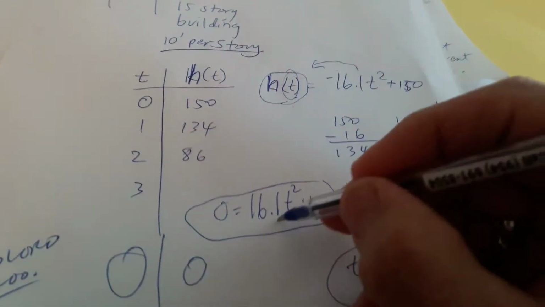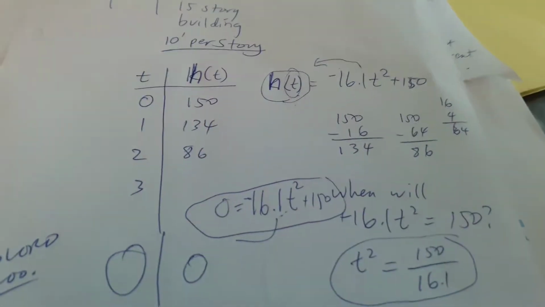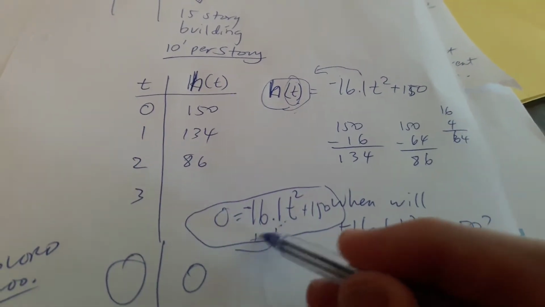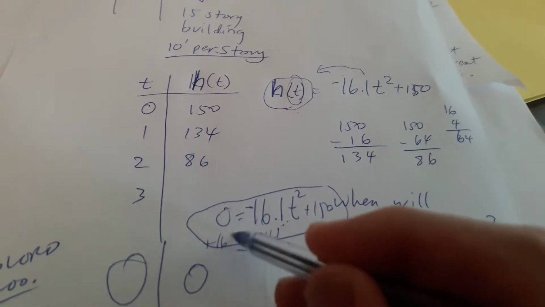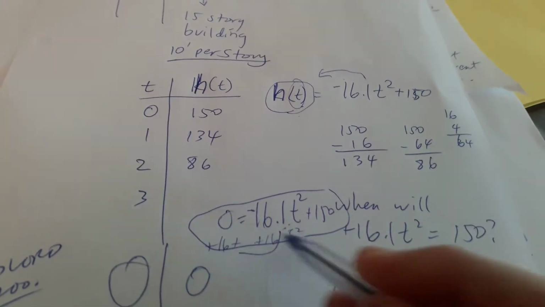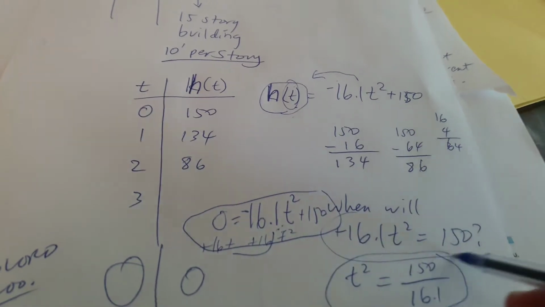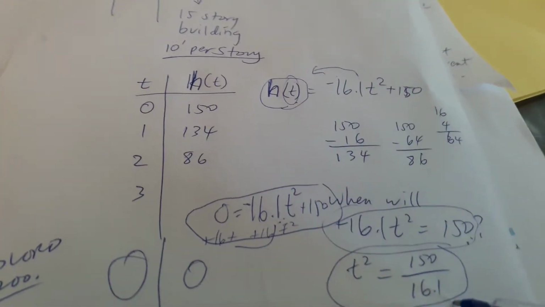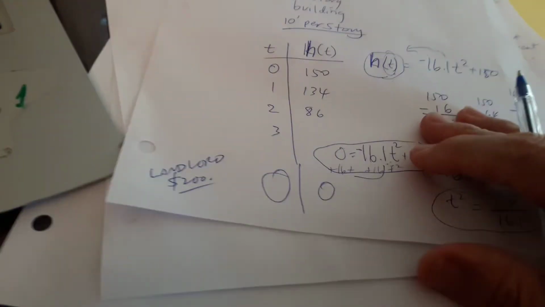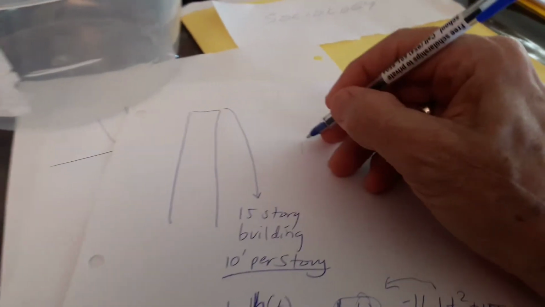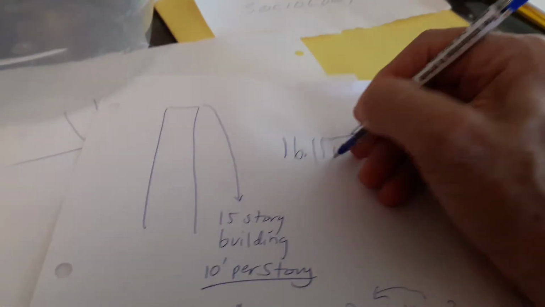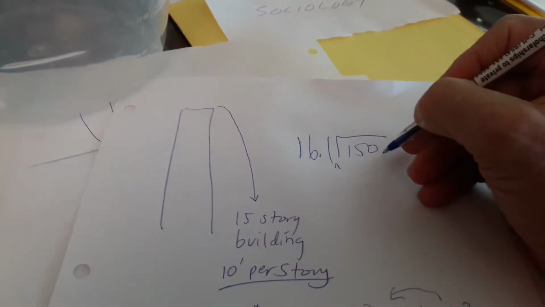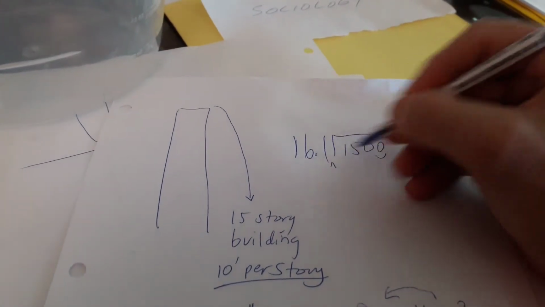So now we have to move this over. And so when you move it over, you add 16t squared there, right? So now you have 16t squared equals 150. So you divide by 16 and you get t squared equals 150 divided by 16.1. All right, this is good exercise, right? You move the decimal, so 161 into 1500.